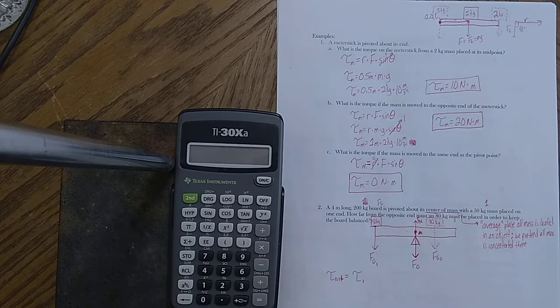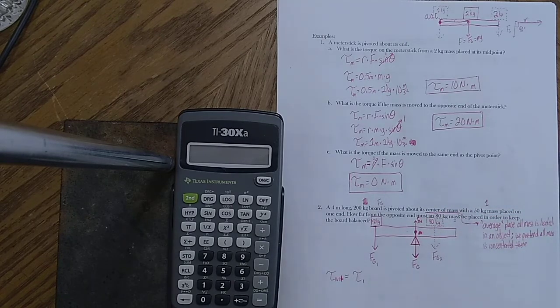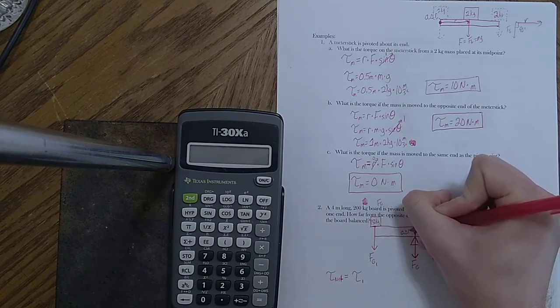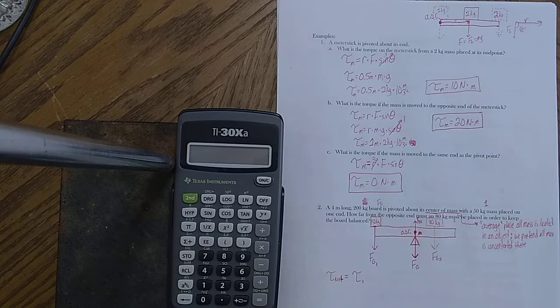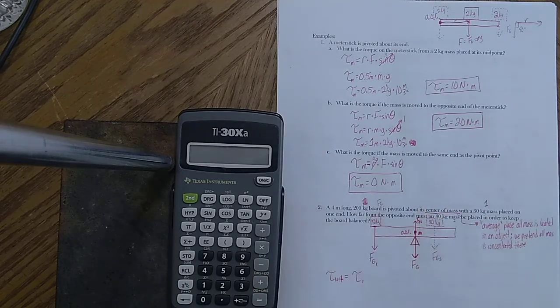Now the trick to telling if this is positive or negative is, well, we really should set an axis of rotation at this point. Before we even write this, what we should do is set an axis of rotation. In this situation, we're going to set the axis of rotation right at the pivot point. You actually don't have to, and you'll see that in another example, but in this case it makes most sense to do so. We're going to set the axis of rotation right at the center of mass, right where this is pivoted, okay?